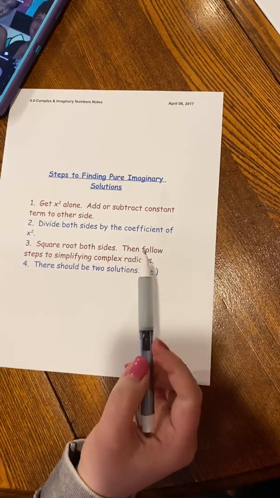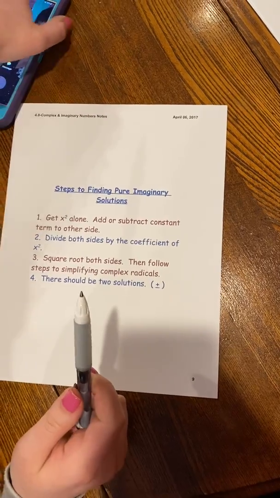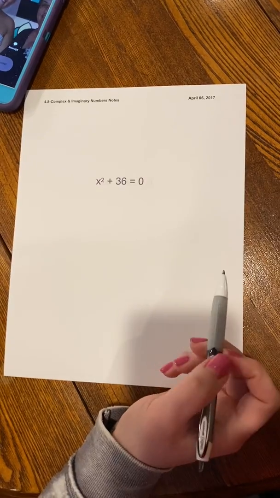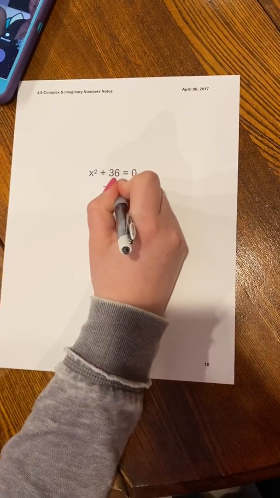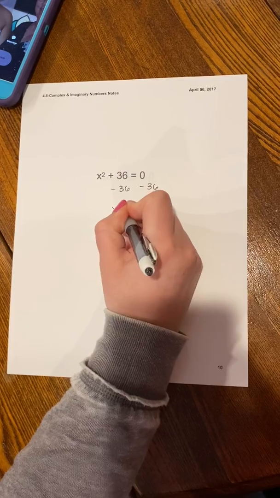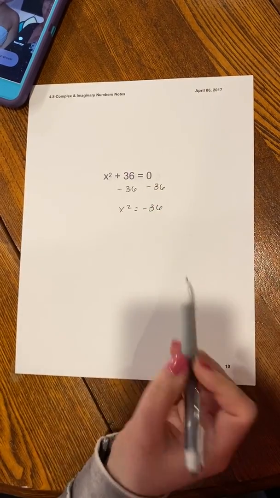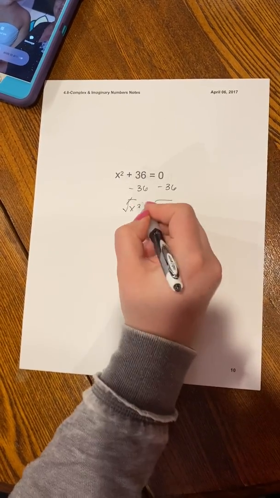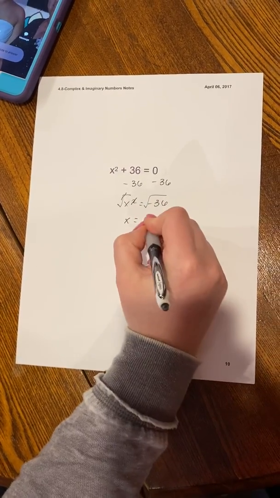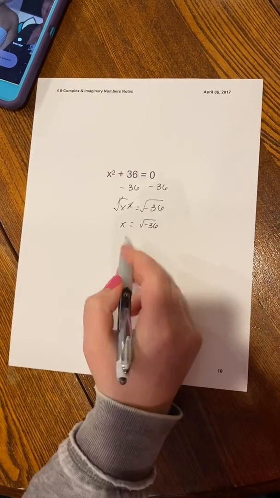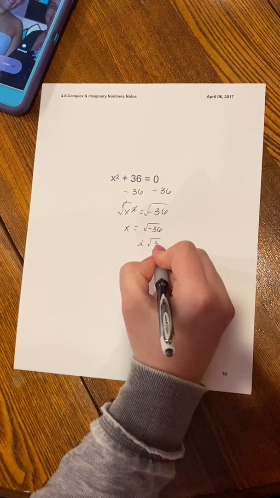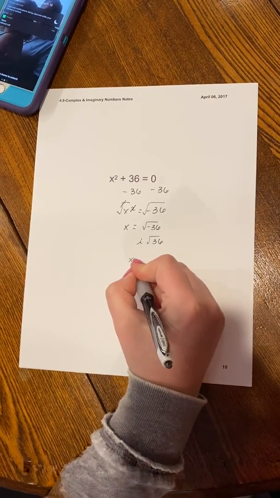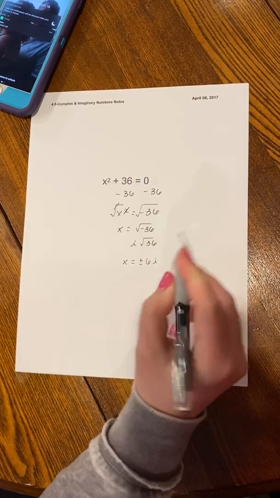Okay, now we're going to actually be solving for x. So I've got x squared plus 36 equals 0. I need to solve this for x, so I've got to move the 36 over to the other side. The opposite of squaring would be square rooting, so I need to square root both sides. X equals the square root of -36. Now I need to simplify, so I take out an I, and then simplify the square root of 36 would be 6, plus or minus 6I.